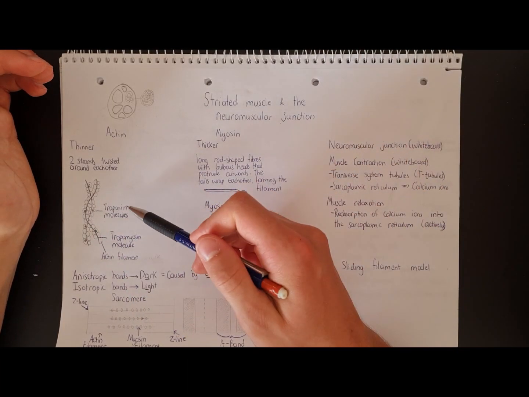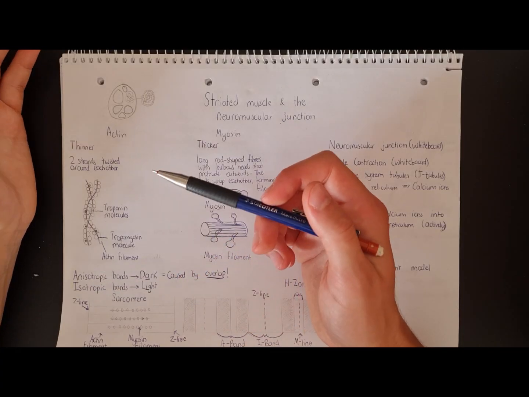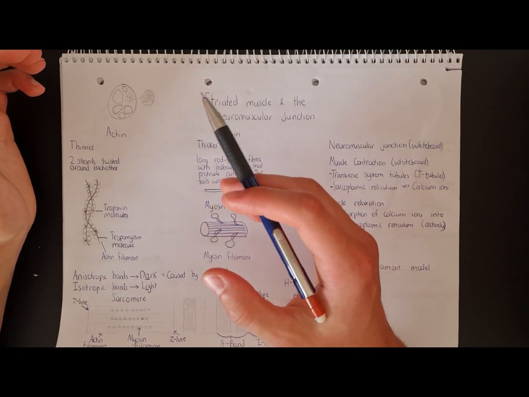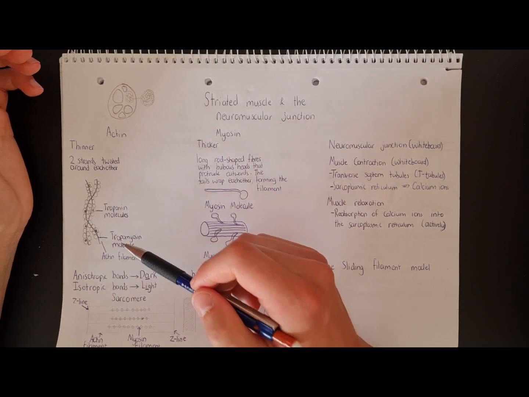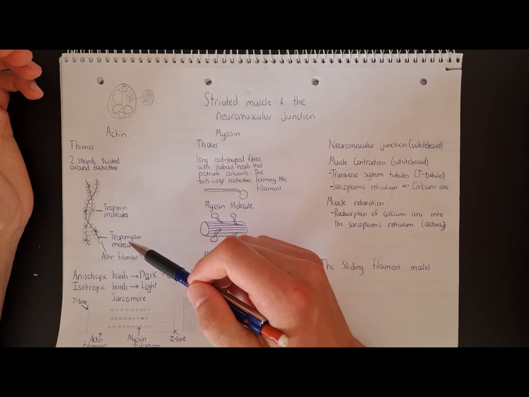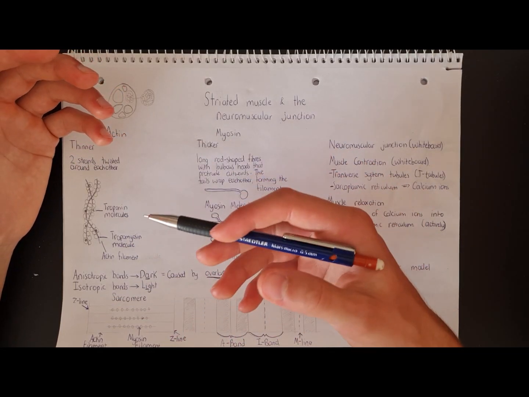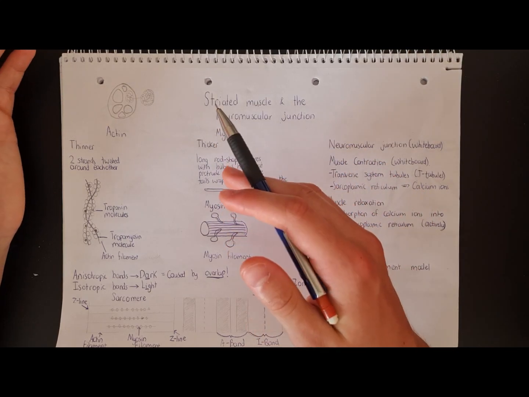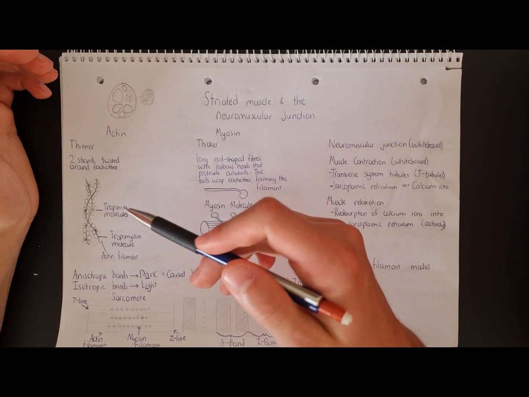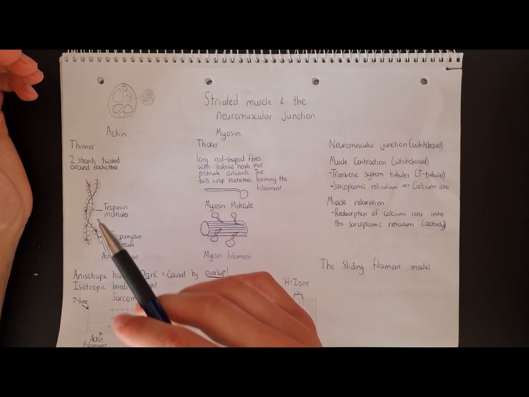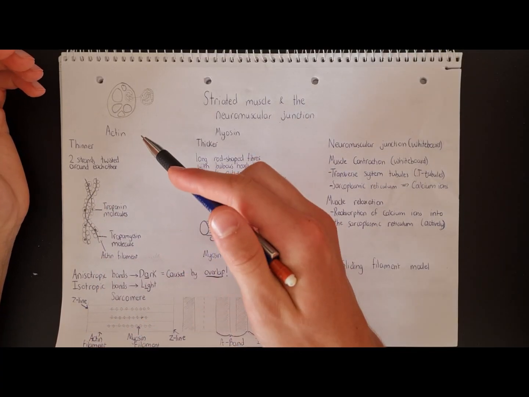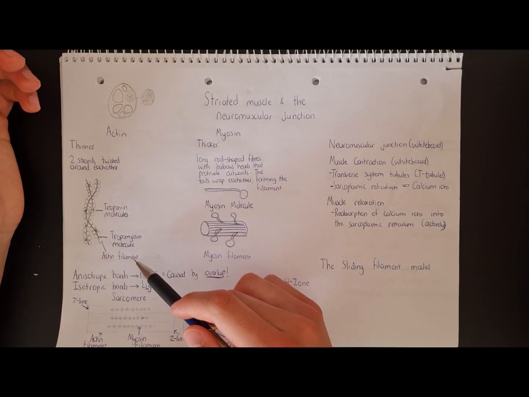And then we also have troponin molecules. Troponin is a globular protein, and the troponin molecules attach to the tropomyosin molecules to form a troponin-tropomyosin complex. Now, together with the troponin, tropomyosin, and actin, we have an actin filament.